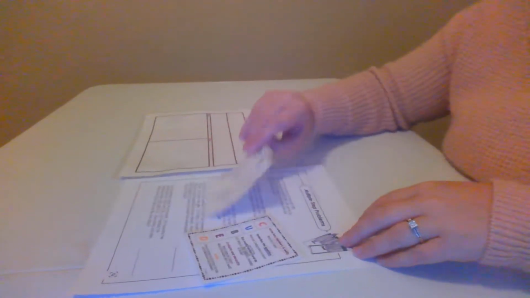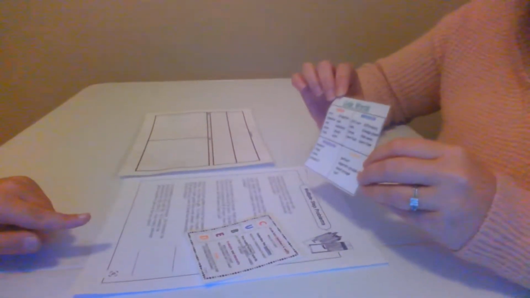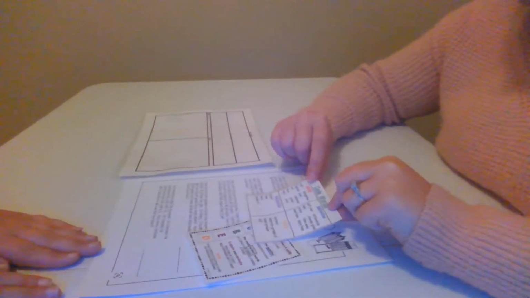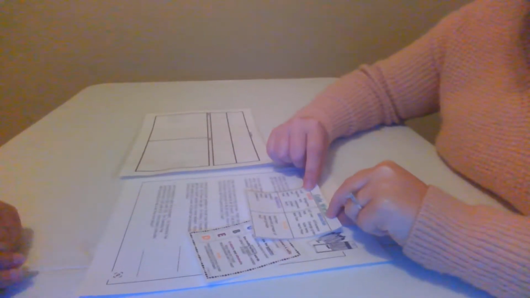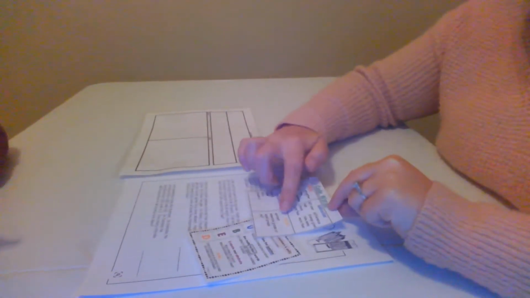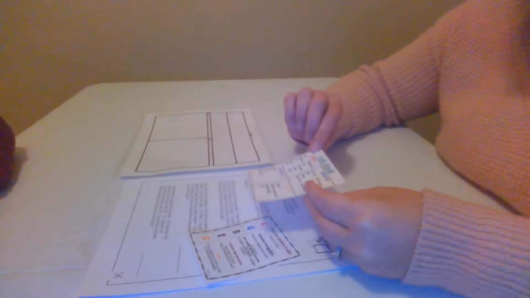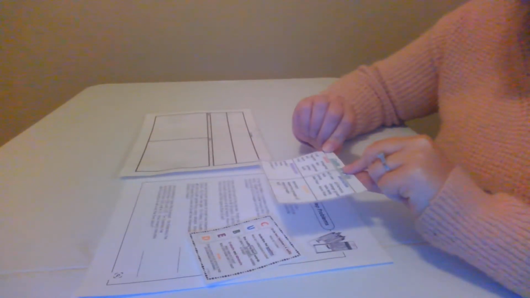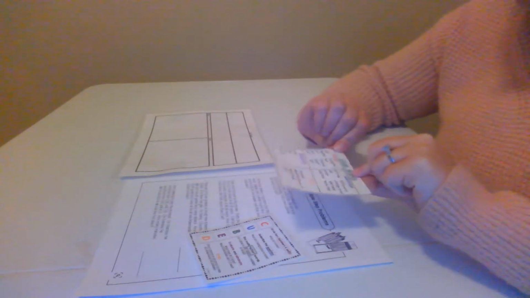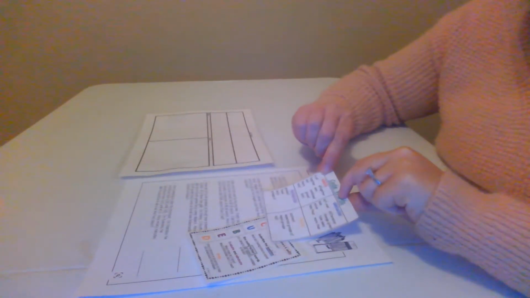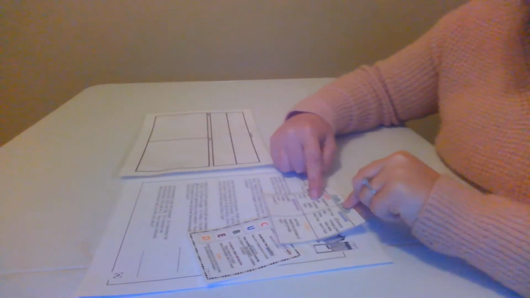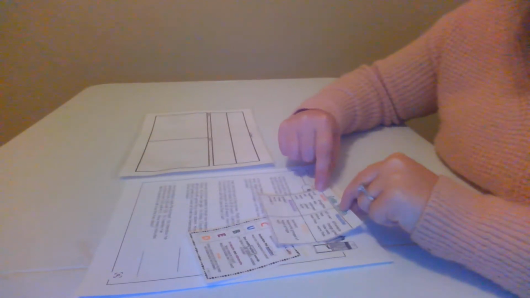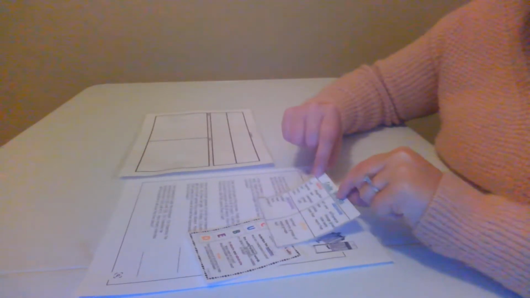Our next cue card has some code words on it. So whenever you see these code words in your word problem, it's going to tell you whether it's an addition, subtraction, multiplication, or division. Okay, so for example, if my problem said, what is the combined total? I'm going to look on here and I'm going to see combined is under addition. So I know to use addition for that problem.